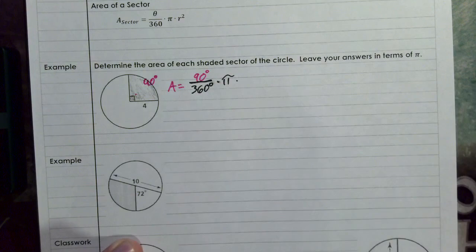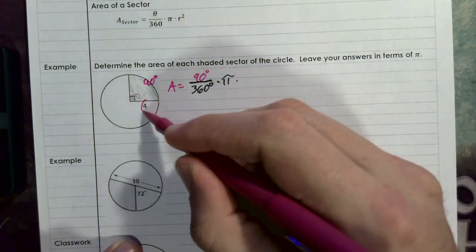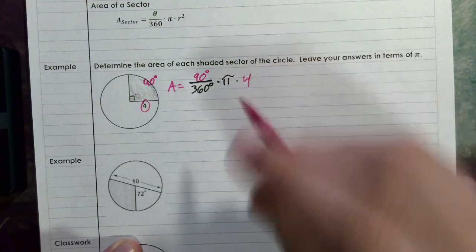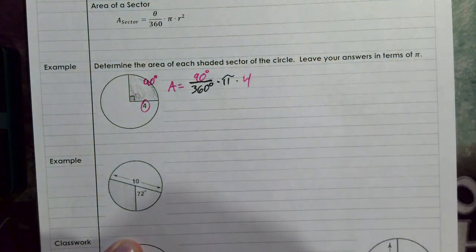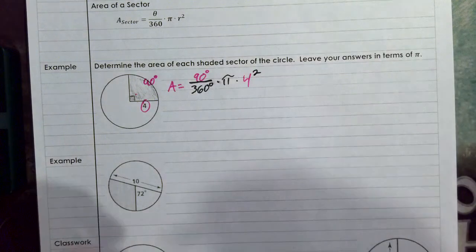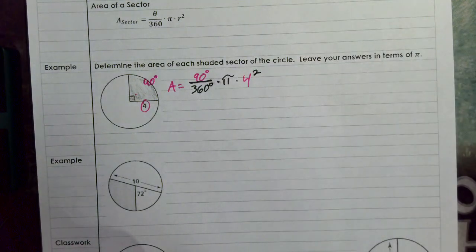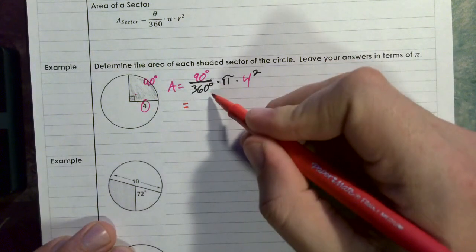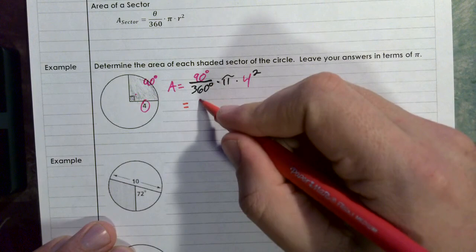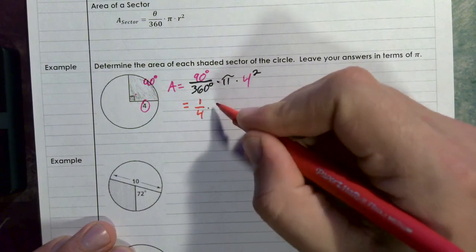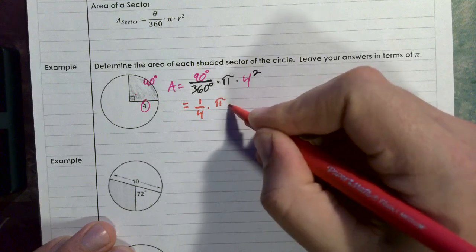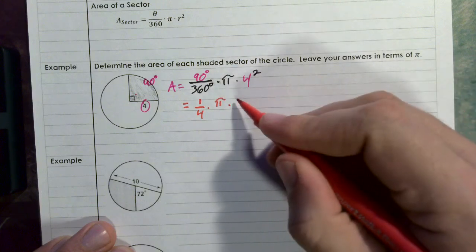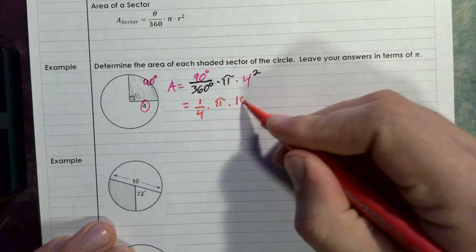Our radius in this one is 4, so we have to do 4 squared. All right, let's see what that ends up equaling. 90 divided by 360, I know that's a fourth, times pi times this 4 squared, which is 4 times 4, which is 16.